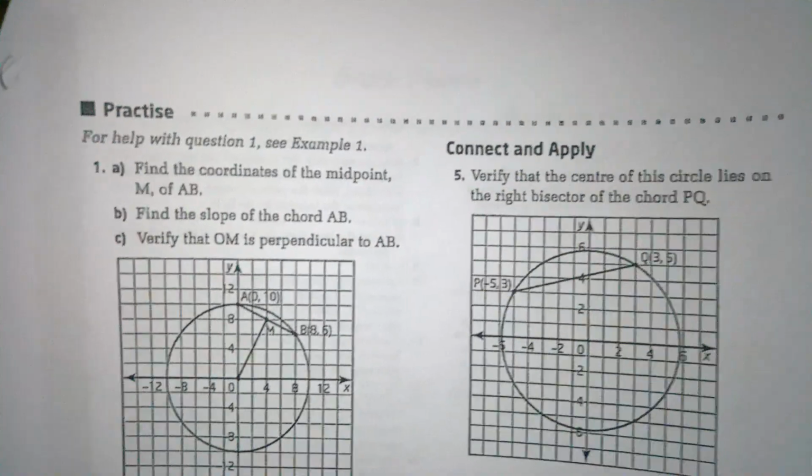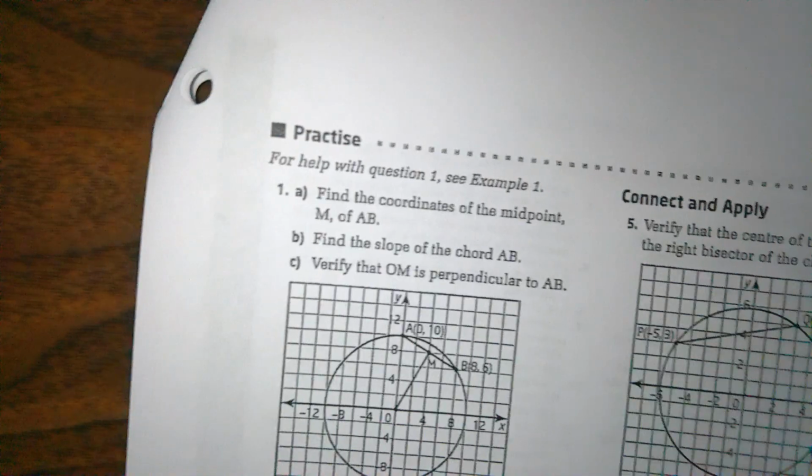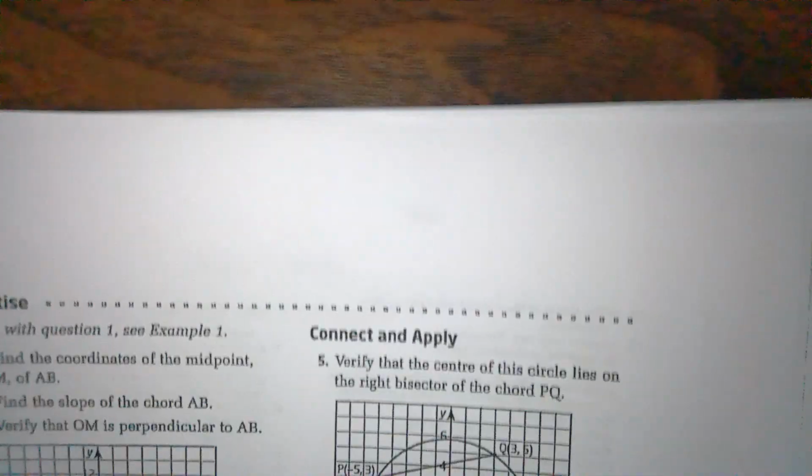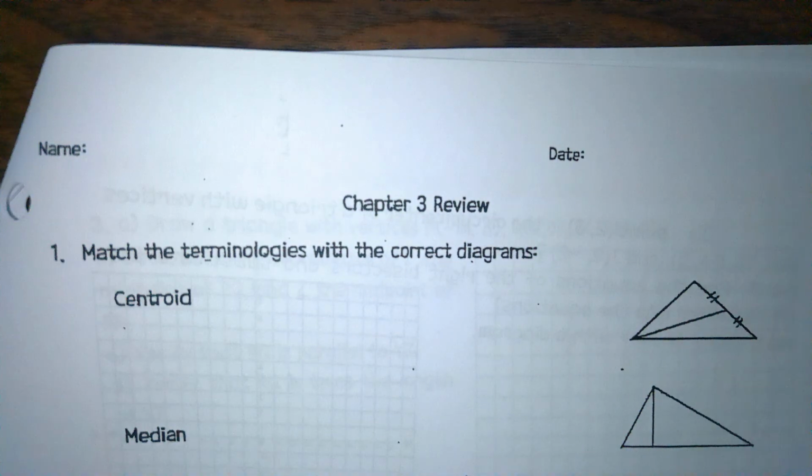Why only the 3 questions? Because it's pretty repetitive. So you're just basically proving that the center is here, proving that the center is here, proving. Okay, so that's it. Answers are on the back for you to check. And that's all. Tomorrow we start review. Okay.